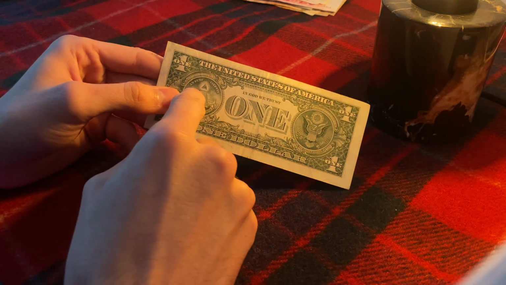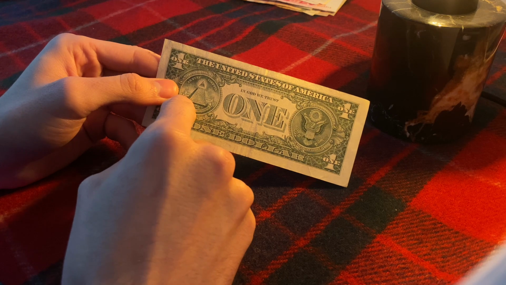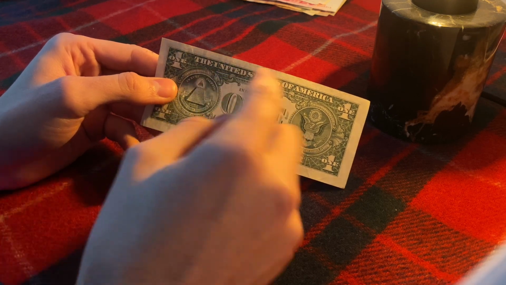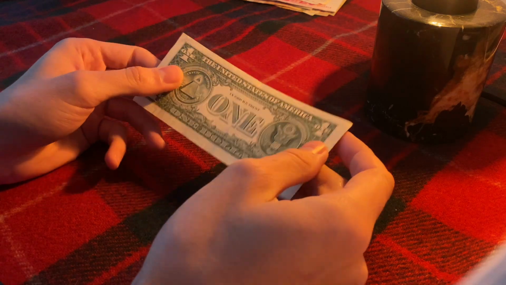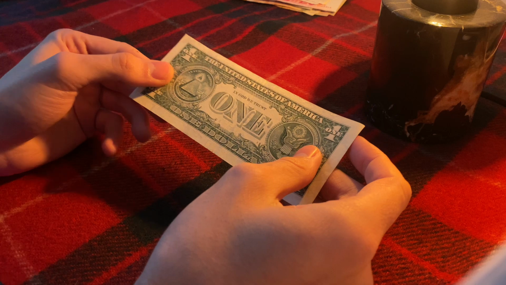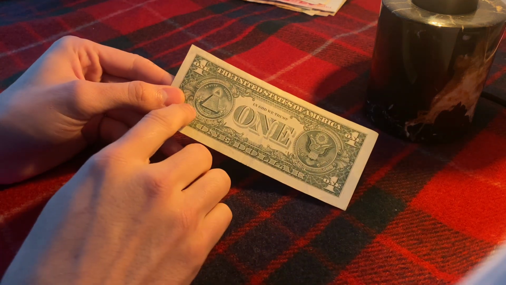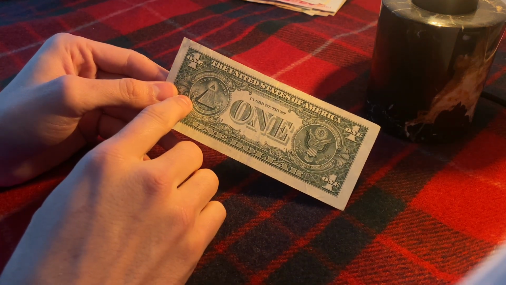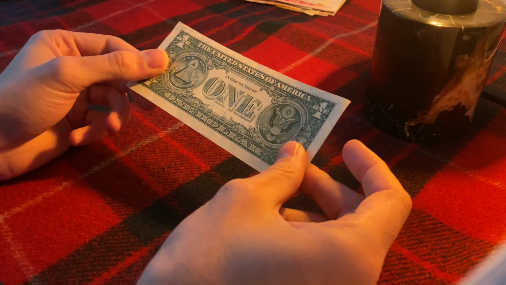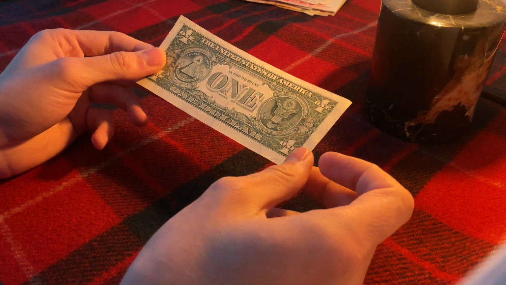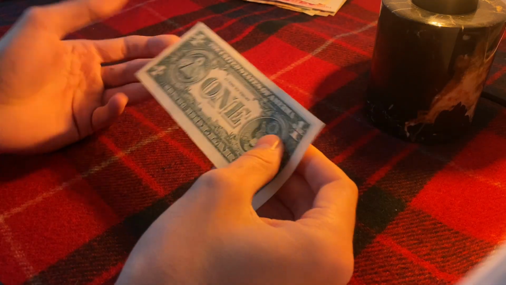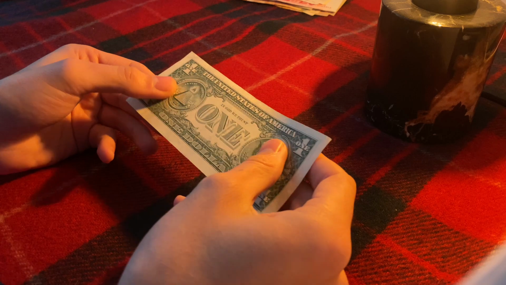You can also see a pyramid which has 13 rows of stone, meant to again symbolize the 13 original states. And you can see Novus Ordo Seclorum, which translates to the new order of the ages, meant to symbolize a new beginning.